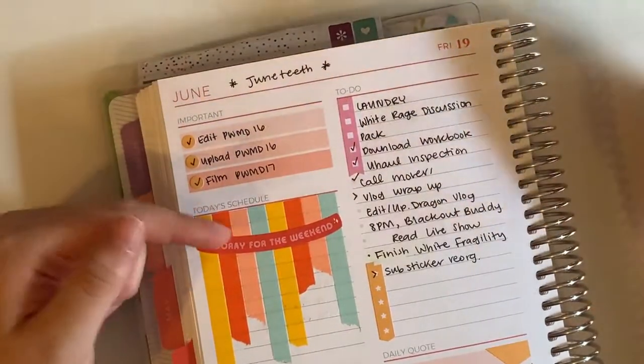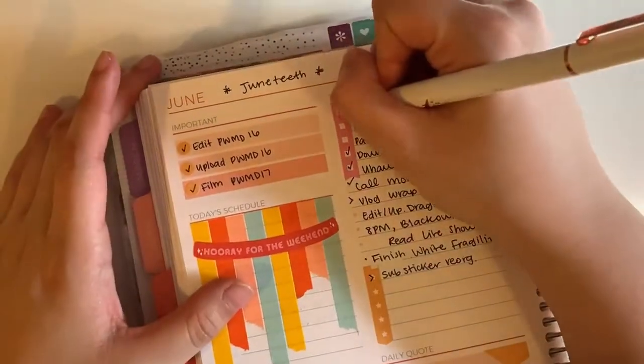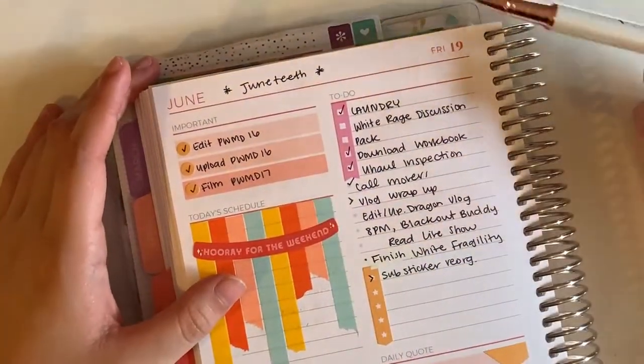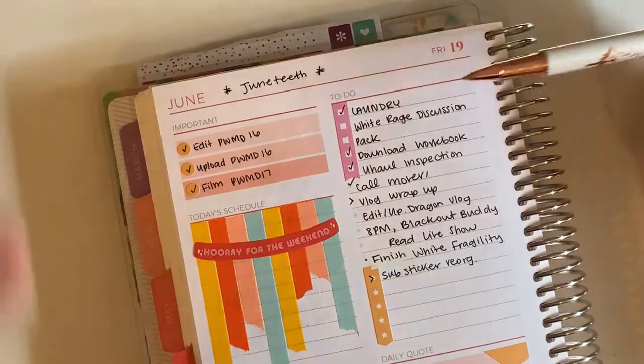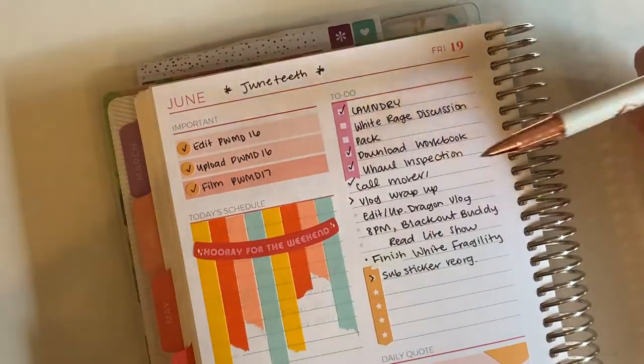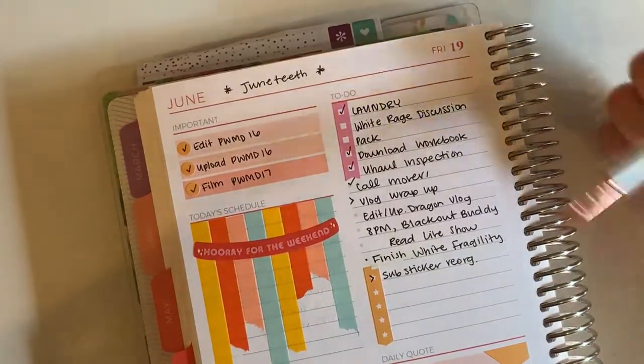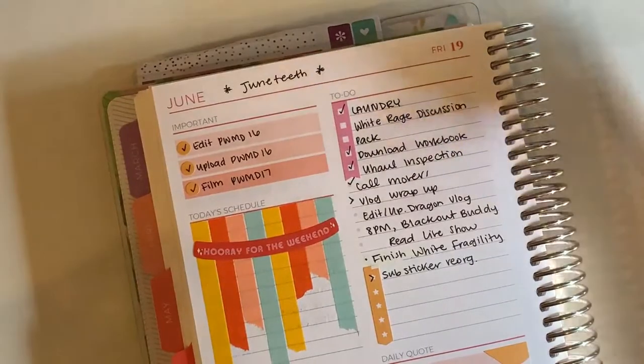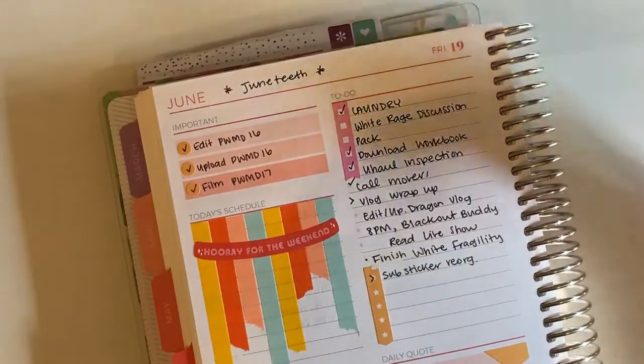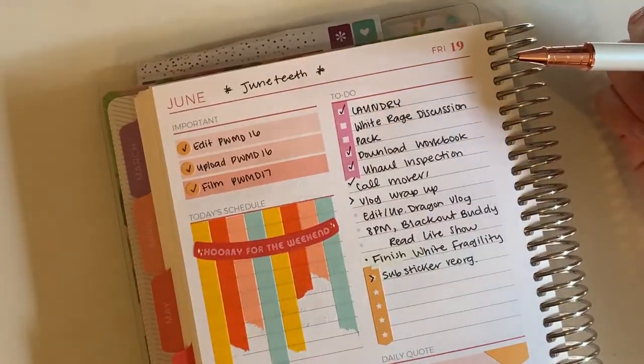I didn't do it. I have done some laundry. There's some that's currently in the washer. The White Rage discussion questions I'm going to do after this. I wanted to charge my iPad because I wanted to put those discussion questions in the Launchpad project planner that I just told you about.